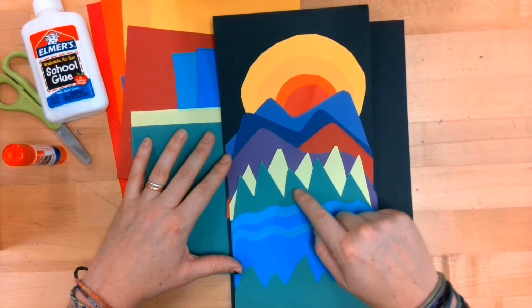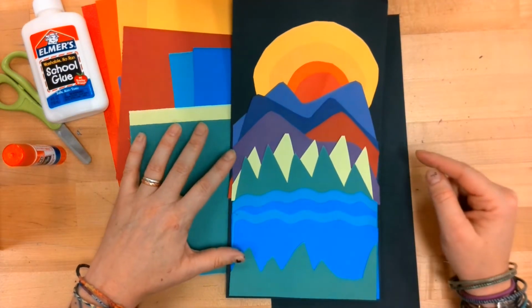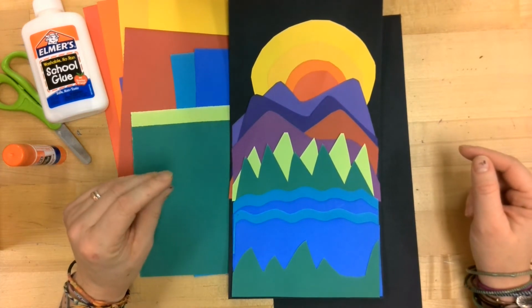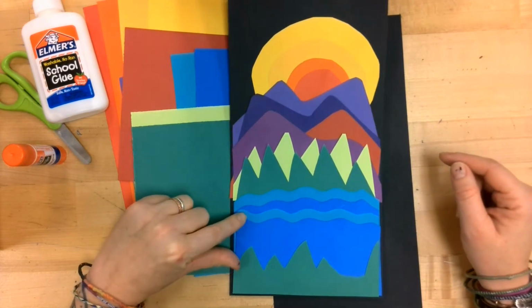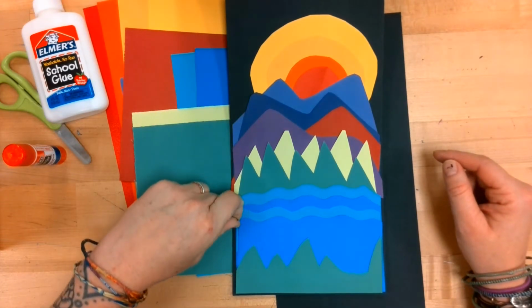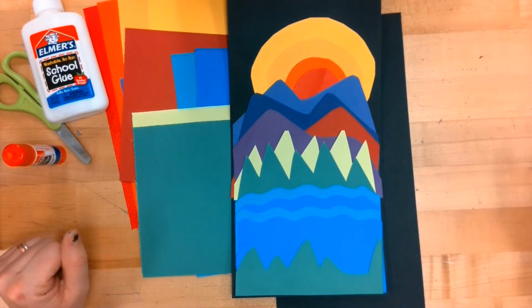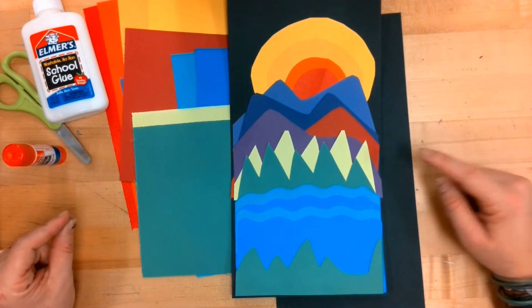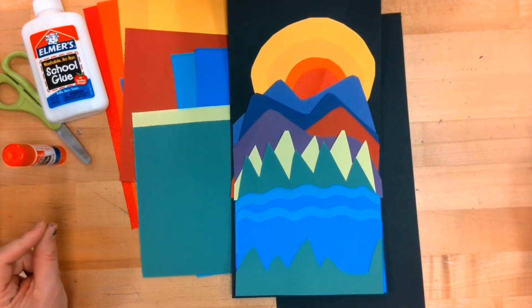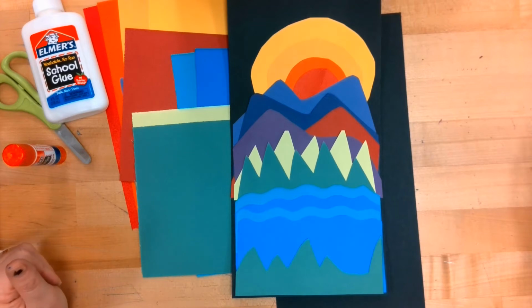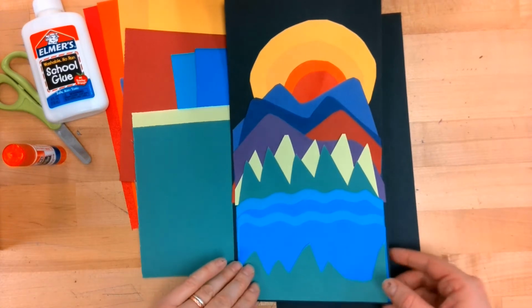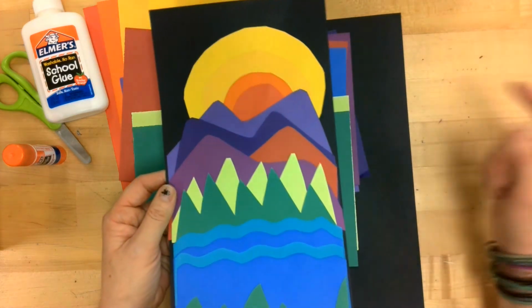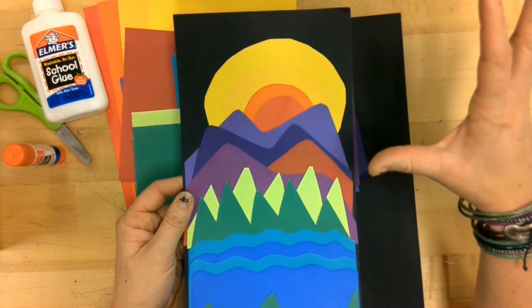To create my trees, I created a zigzag line to show pine trees. To create my water, I created a wavy line to show the ripples of the water. And to create my mountains, I did a bumpy line across the top to show the different mountain peaks. Then I used a circle shape of various sizes to show my radiating sun.